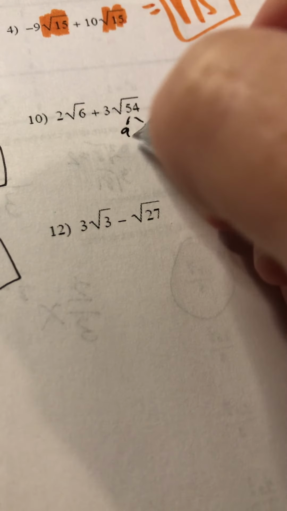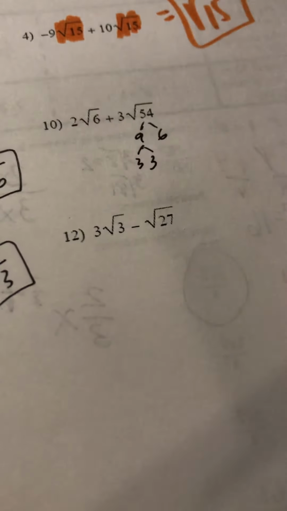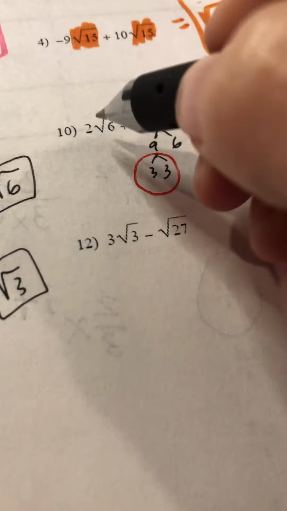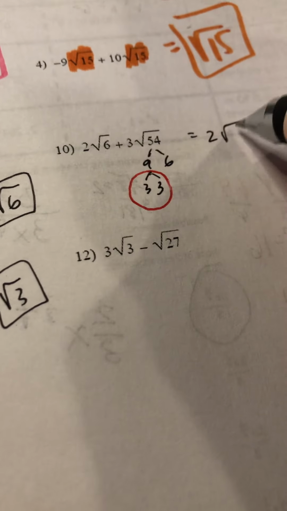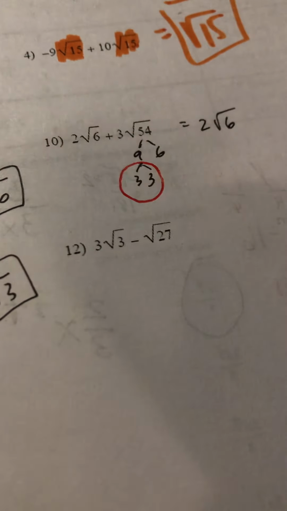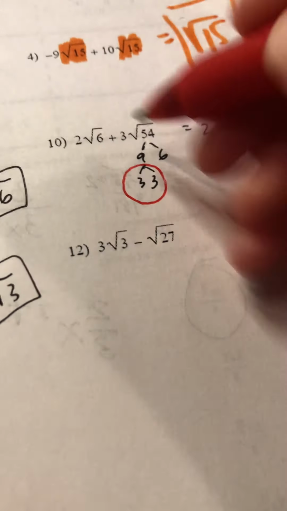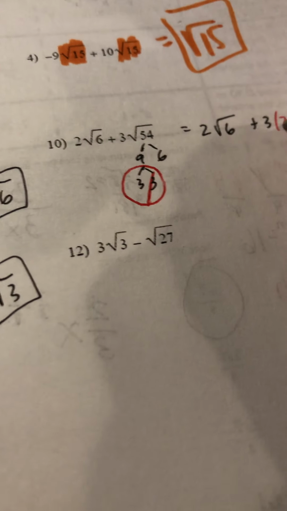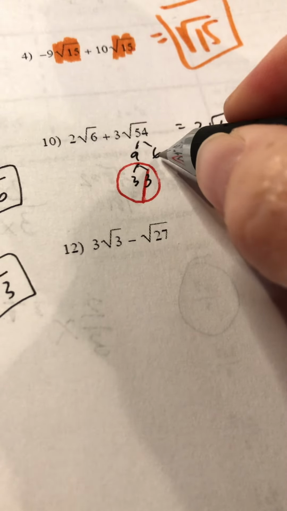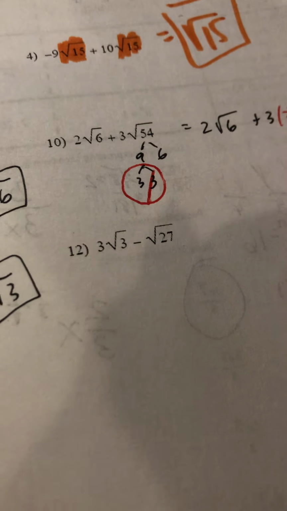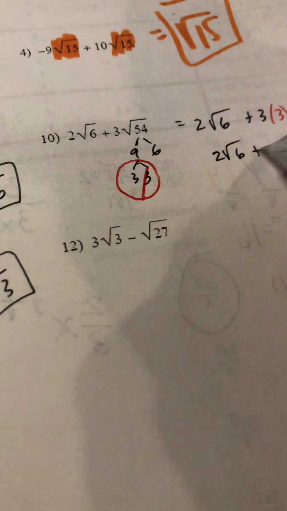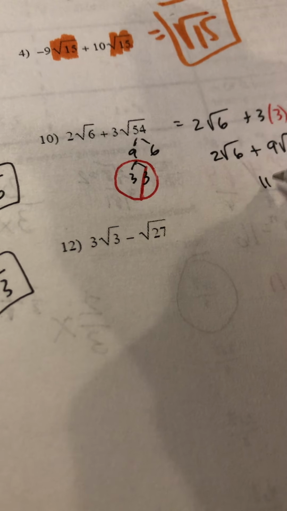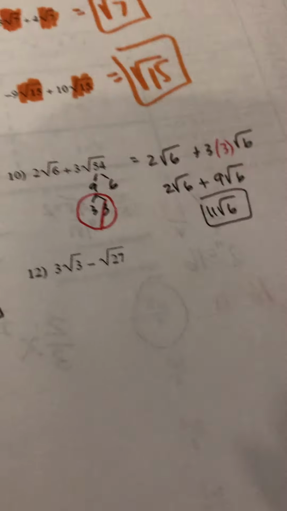Okay, so 6 doesn't help, but again, I've got 9 times 6 and 3 and 3. So again, I've got that 2 rad 6, and then I've got plus 3, and then one of these 3s made it out alive. And then because 6 didn't have a buddy, he's still in jail. So I've got 2 rad 6 plus 9 rad 6 is 11 rad 6.